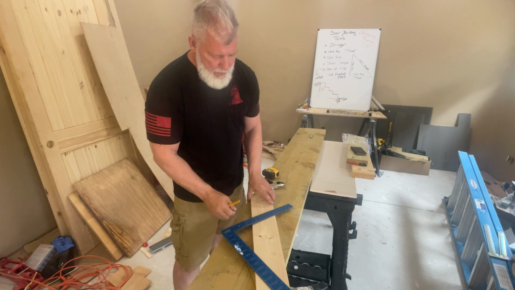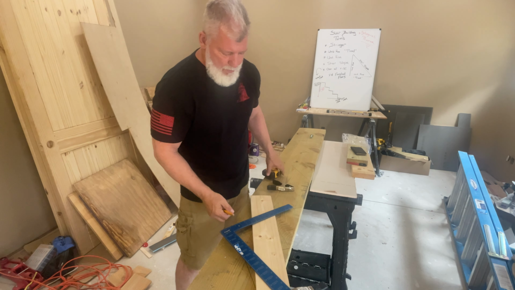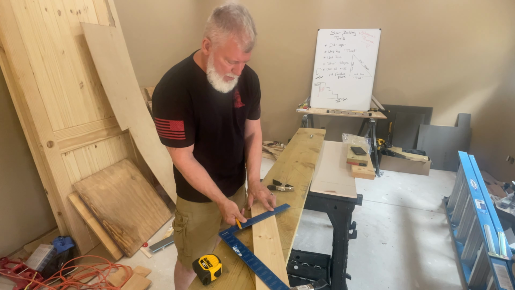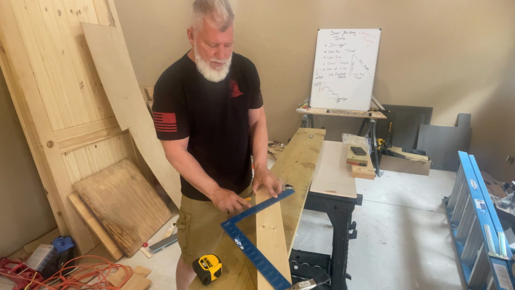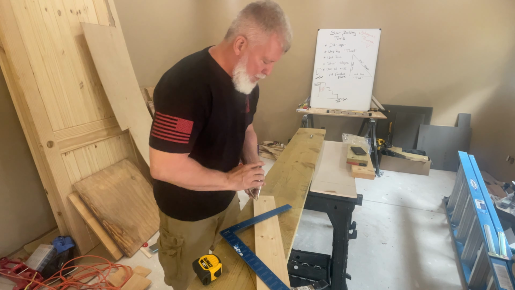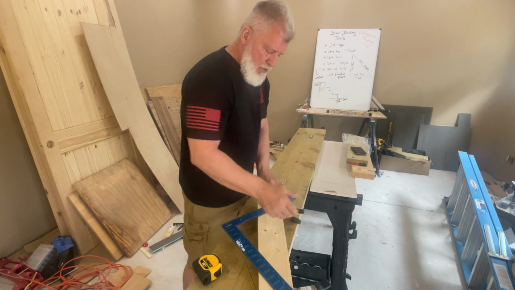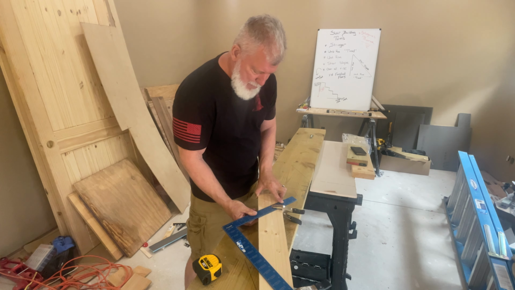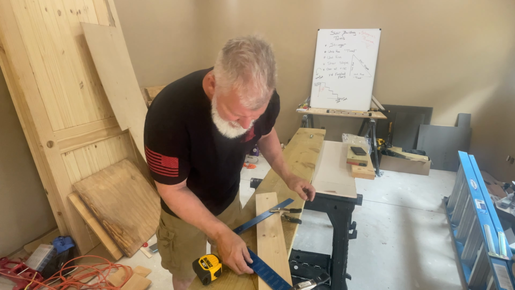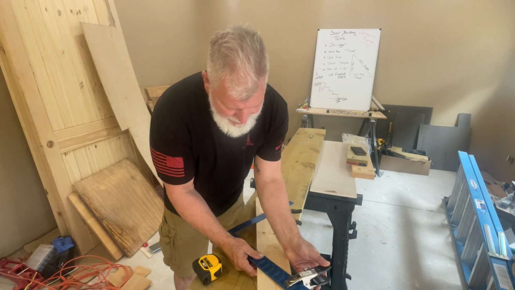Now I'm going to the other side for my rise, and we're going to go with 7.5. 7.5 is a good number, very typical. So I go to my 7 and work it into the half. And I'm going to clip that as well. So now, adjust it, make sure that it is dead on. Right there, looks good.